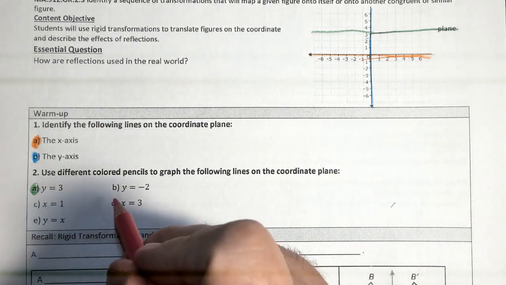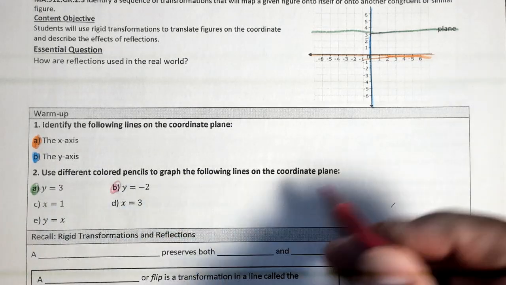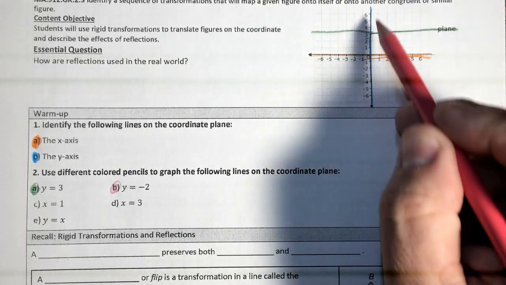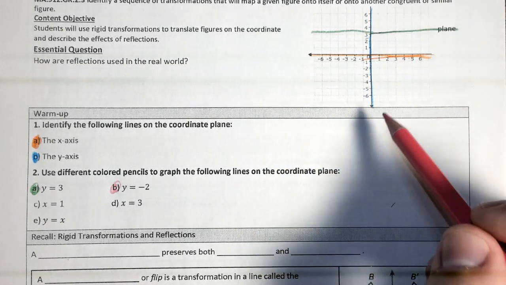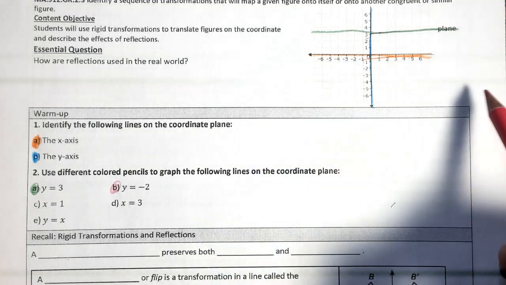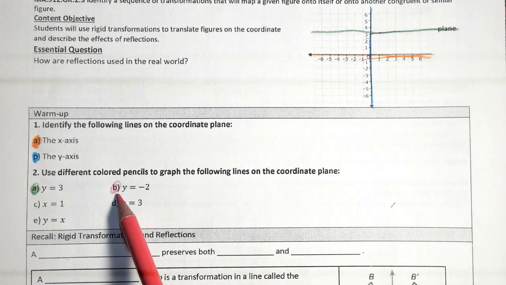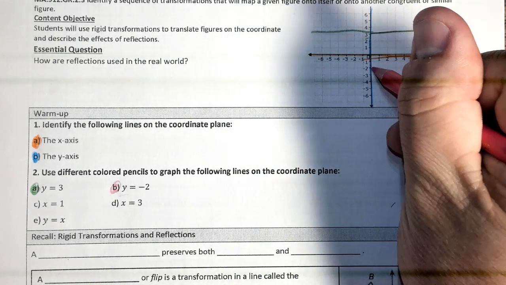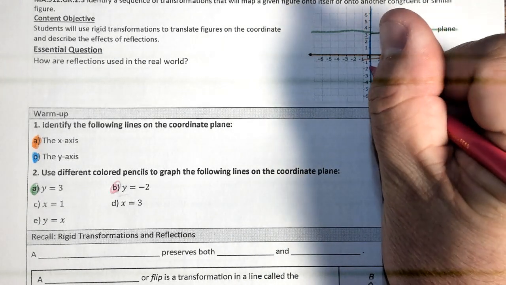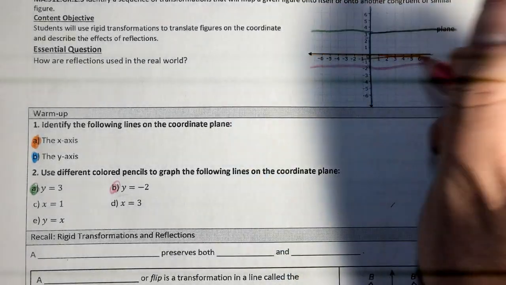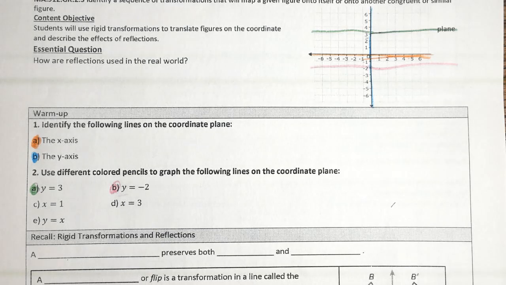All right, next we've got y equals negative 2. When we're talking y lines, we're going left to right. The y-axis goes up and down, but our y lines are going to be left to right. So for B, y equals negative 2. We go to negative 2 on the y-axis, and that is where our line is going to go. A little straighter than mine did, but that's y equals negative 2. That's your pink line.